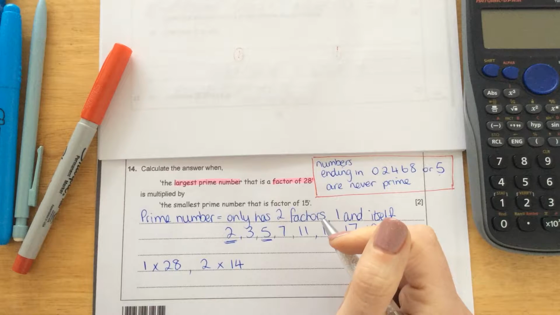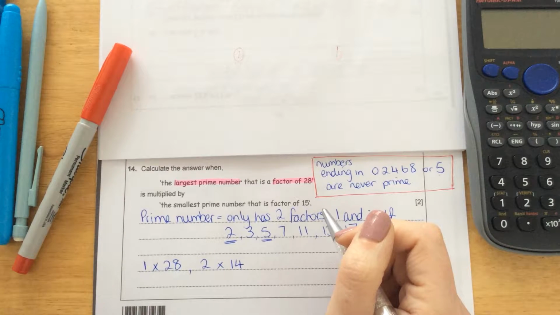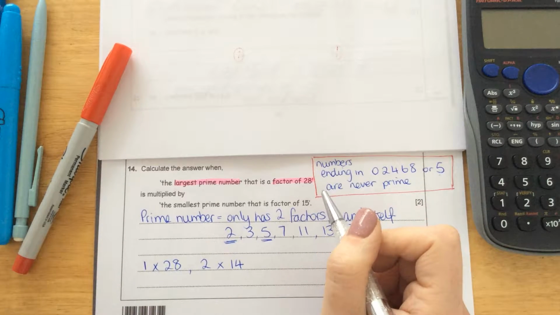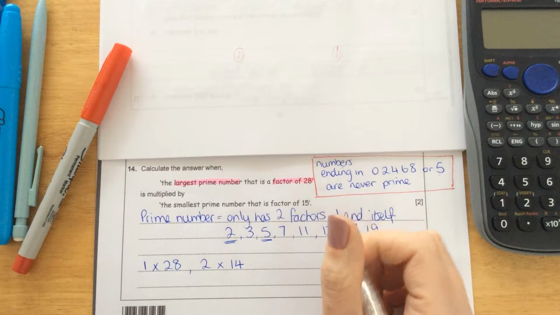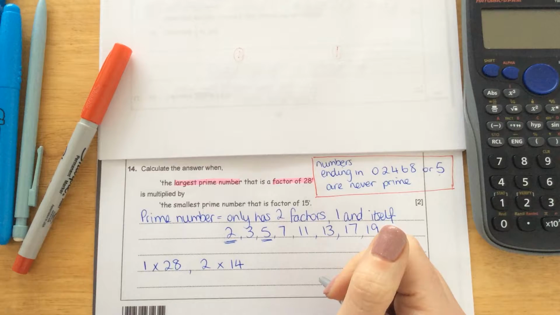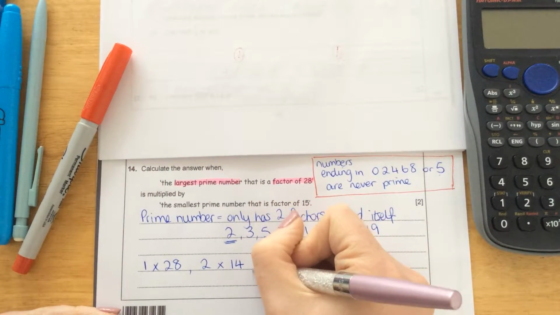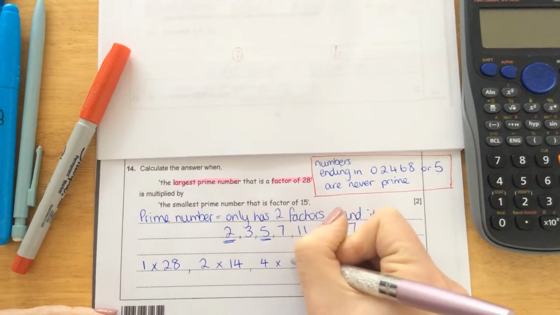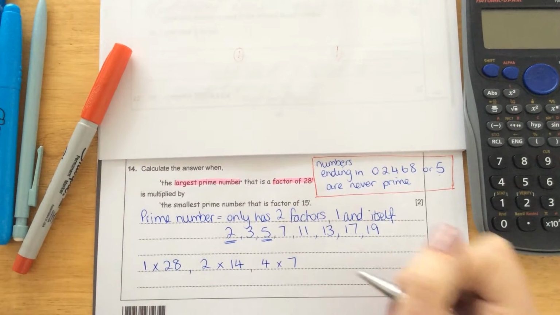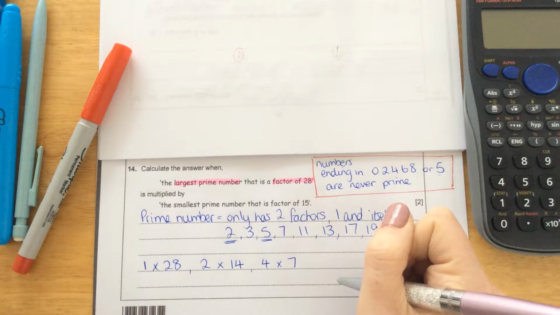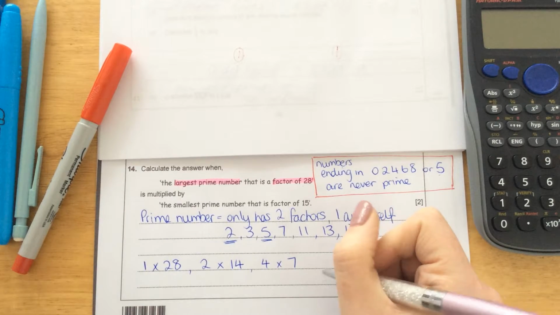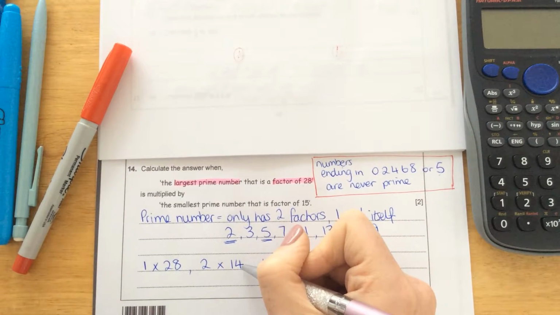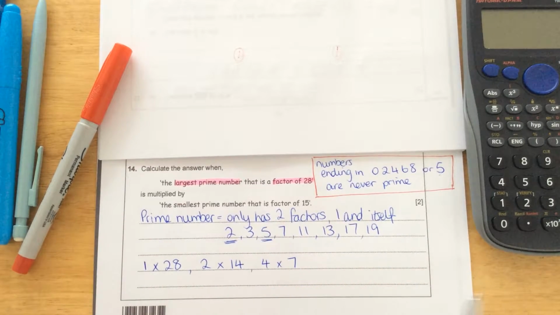3 doesn't go into 28. 4 doesn't go into 28. 5 doesn't. 6 doesn't. 7 does. 4 times 7 is 28. I missed out 4 then, sorry. 4 times 7 is 28. 8 doesn't. 9 doesn't. 10 doesn't. 11 doesn't. 12 doesn't. 13 doesn't. 14 we've already done. So once you get about halfway, you're usually done then.